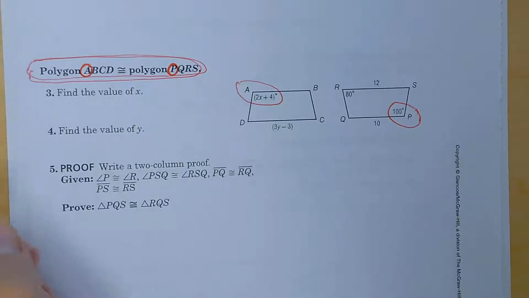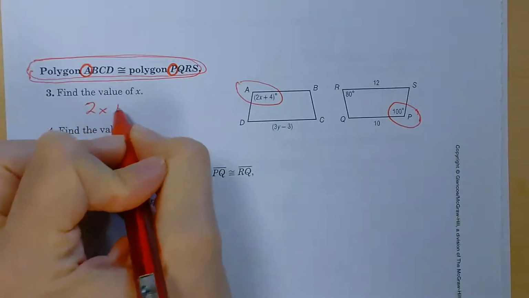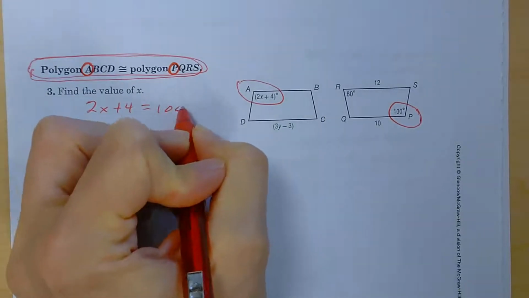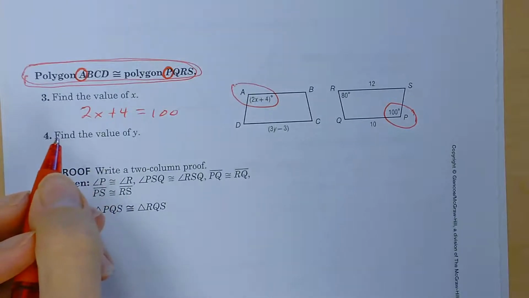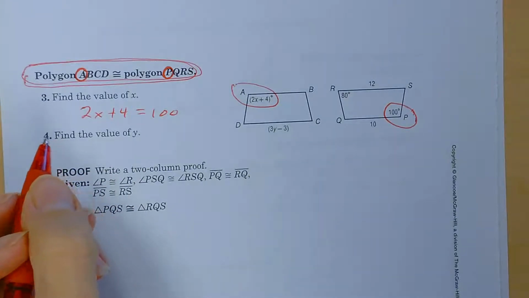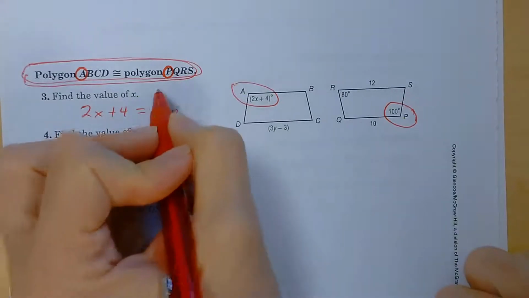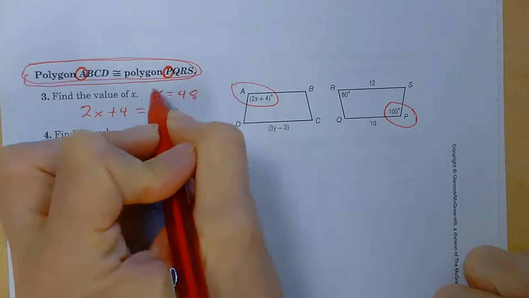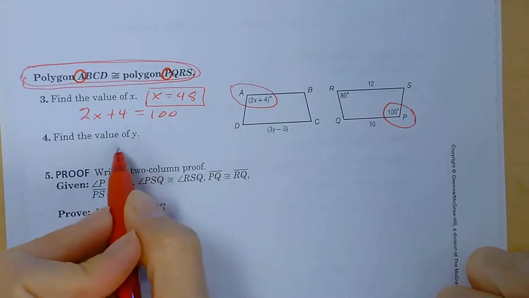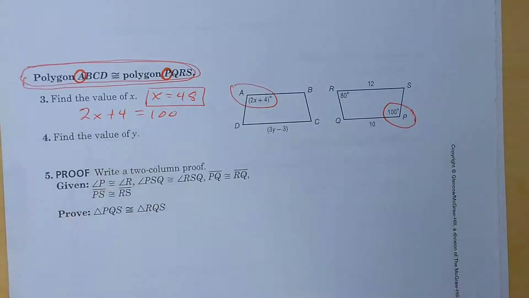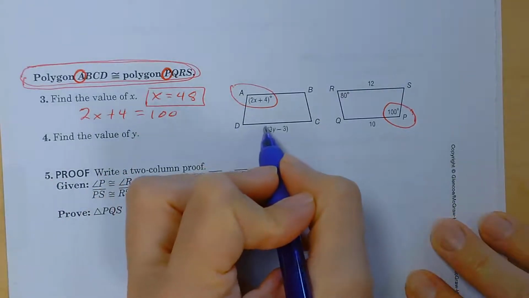They're called corresponding angles. So I'm going to set 2x plus 4 equal to 100. I'm going to solve this, and when I do 96 divided by 2, I get 48. So I know that x equals 48. Okay? Now, if I want to find y, then what I'm going to do is I'm going to go to my picture, and I'm going to see where the y is.